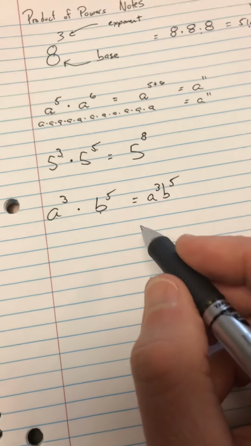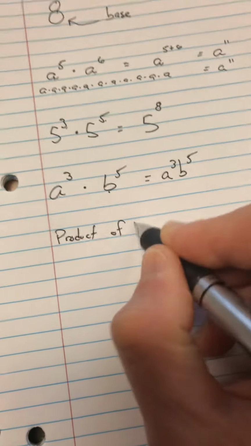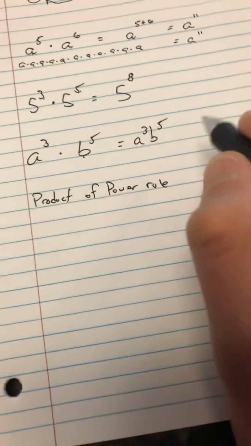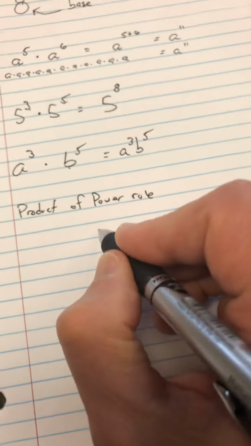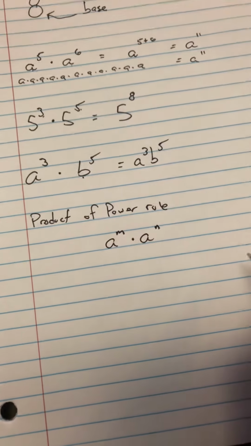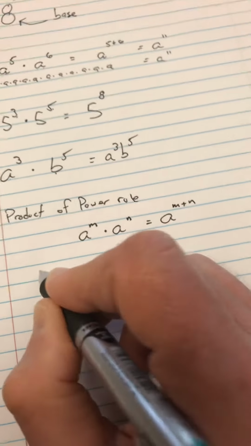So what the product of powers rule states, okay, is if I have a to the m times a to the n, would just be a to the m plus n.